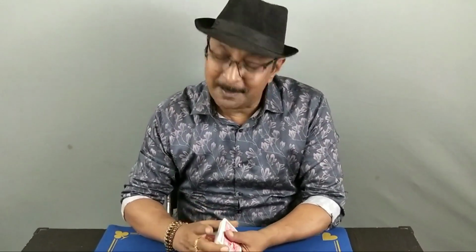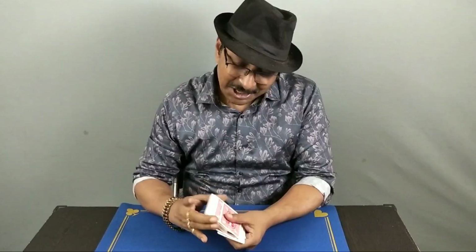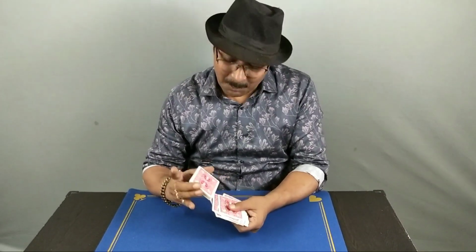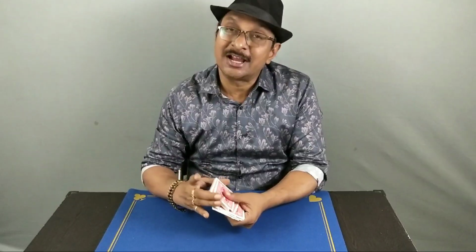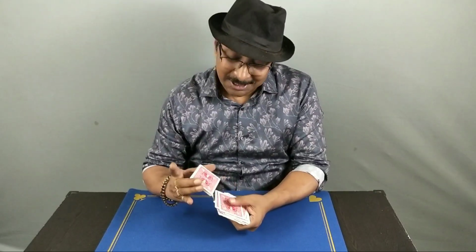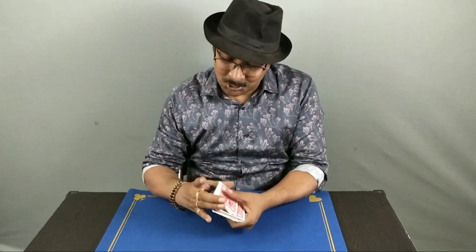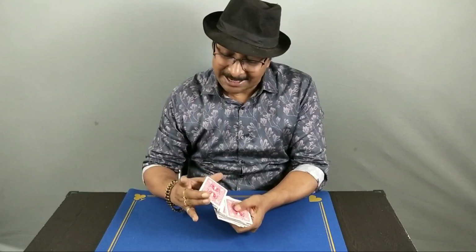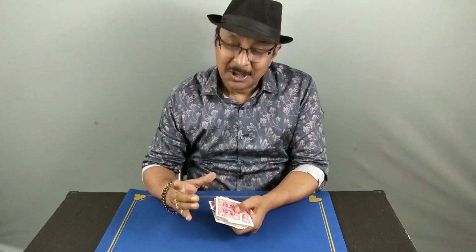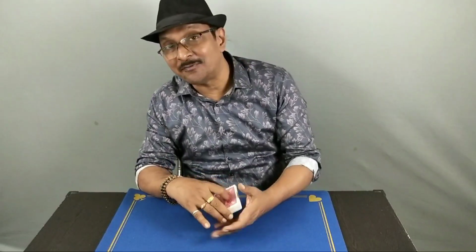You invite somebody from the audience to participate in this beautiful piece of magic and you shuffle a deck of cards like so. And you tell him that in a moment, I'm going to choose a card and you too are going to choose another card from this deck. And then we'll try to create a coincidence with the help of my mental power.